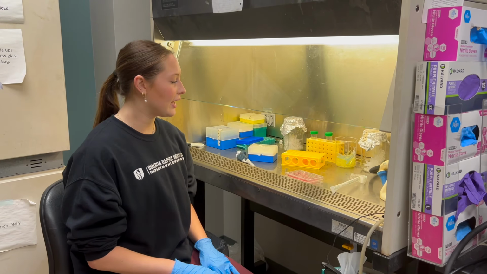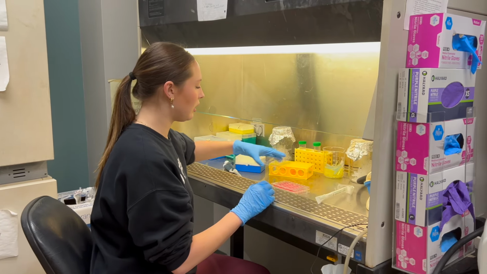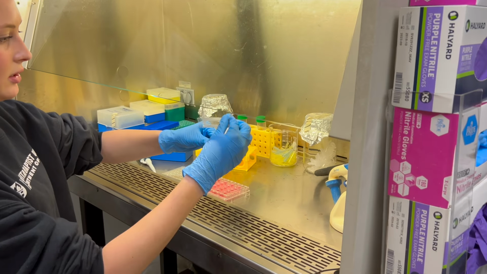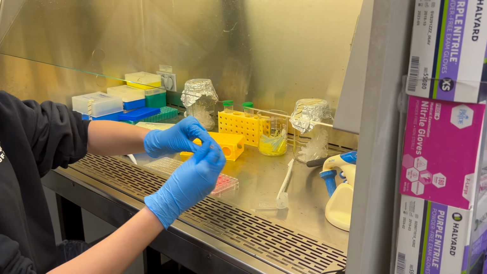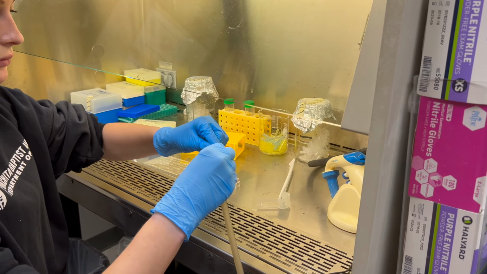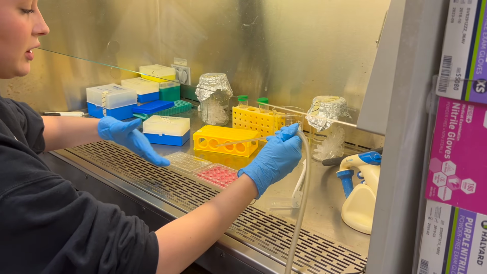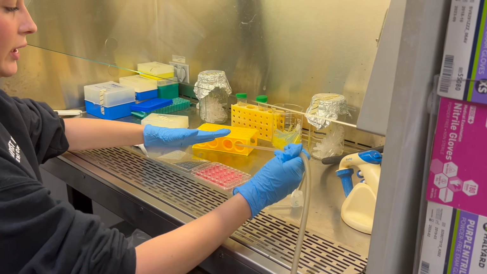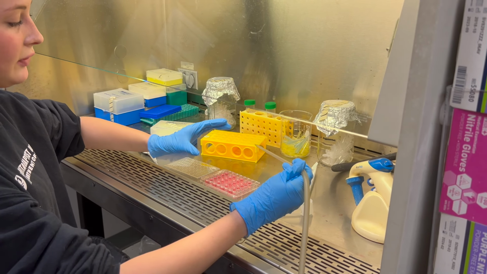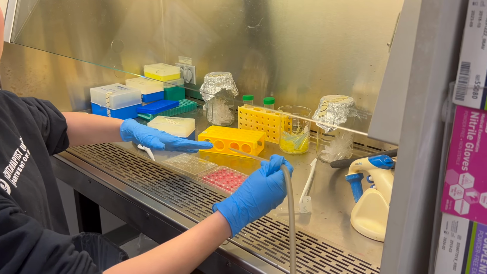Hi, I'm Riley, and our cells have incubated for 24 hours, so we're going to take the lid off and we're going to suction the media off of the cells. So we'll plug our serological pipette into the tubing, and we will suction off the media from the cells, and then when most of the media is gone, you'll lift the plate so that you can get the rest of the media without disrupting the cells.